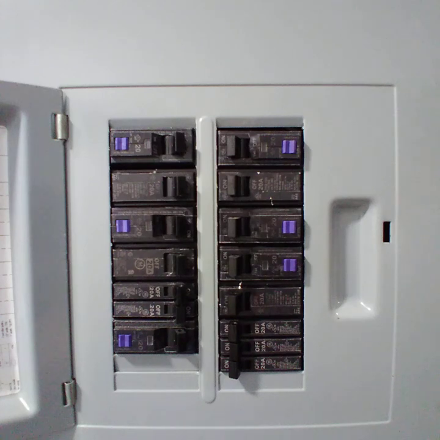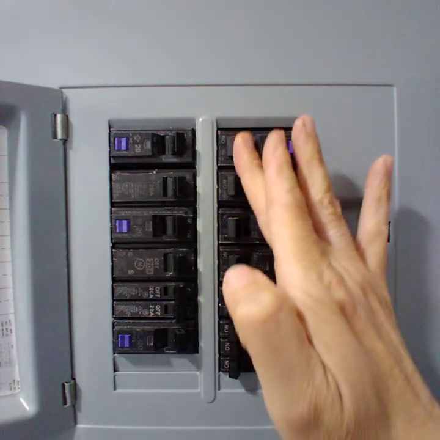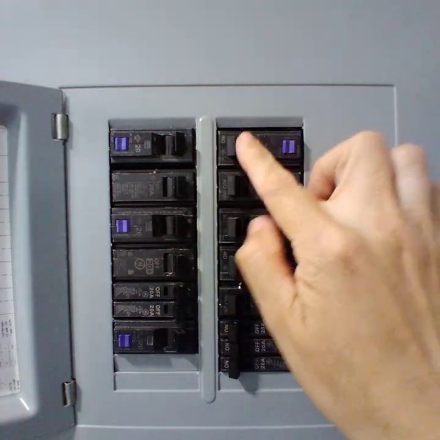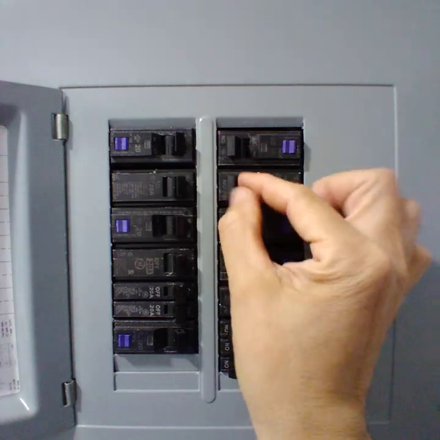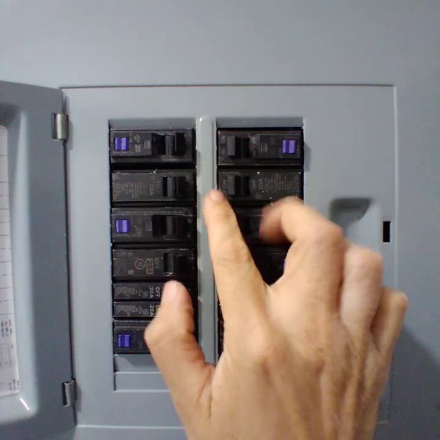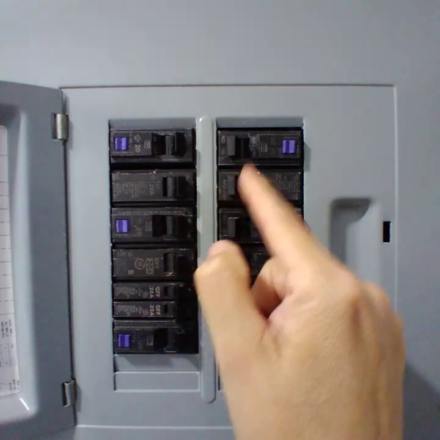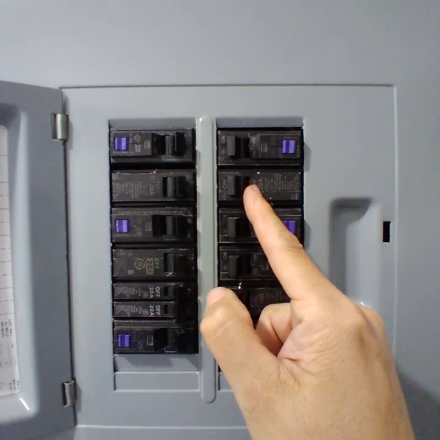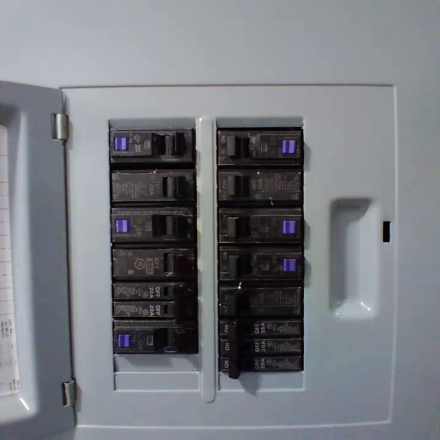What we're going to do in this case is see how you would know if a breaker was tripped, by looking at the breaker. One way is by feel. These are all in the on position. If it was tripped, it would be in the middle, between the on and the off. If you put your finger down like this, you would feel it bump, and then you know that would be the one.